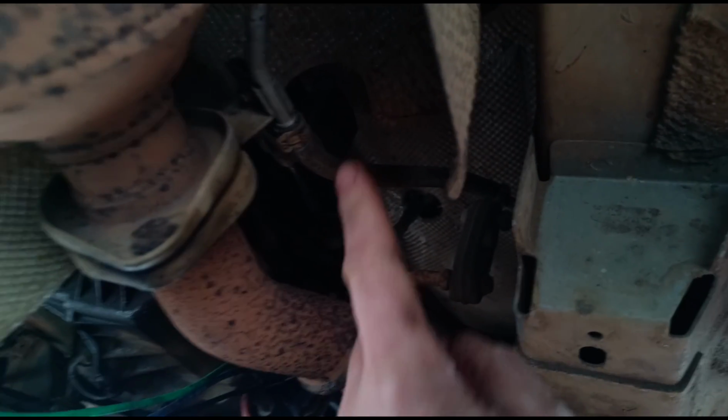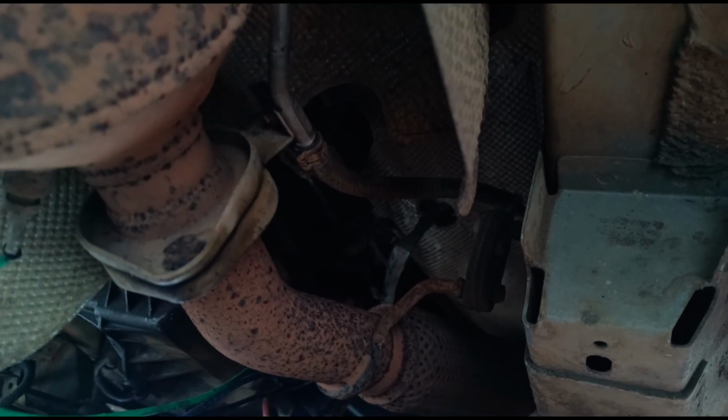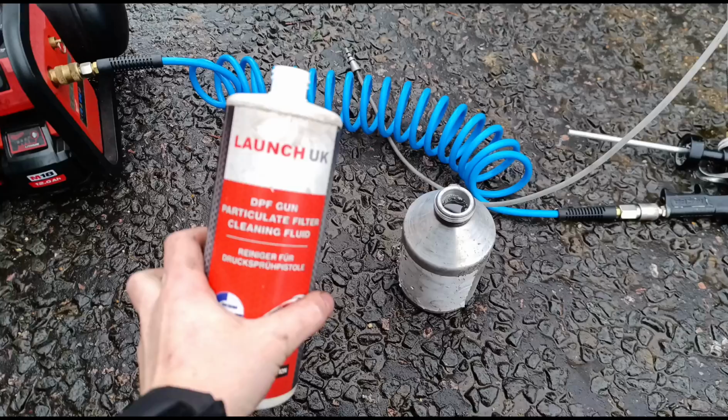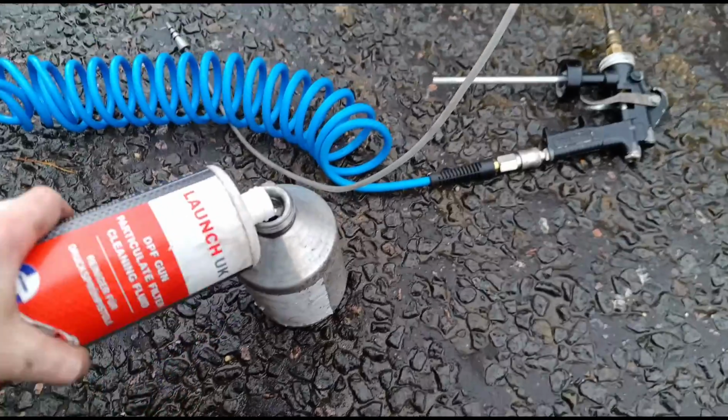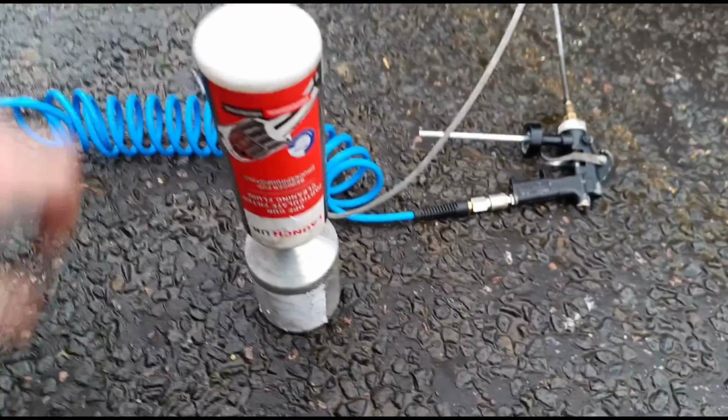Okay, so just under here we have the DPF pressure hose. So we're going to get the DPF cleaning fluid inserted into that. Okay, so I've got the DPF cleaning fluid and the DPF pressurized gun here from Launch UK.